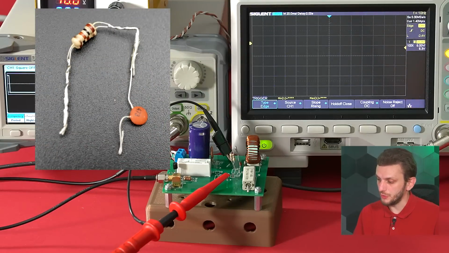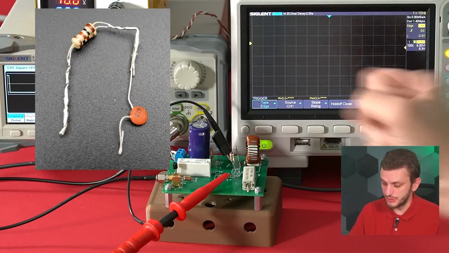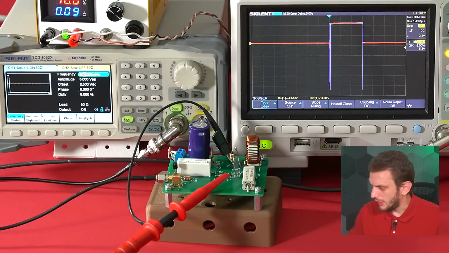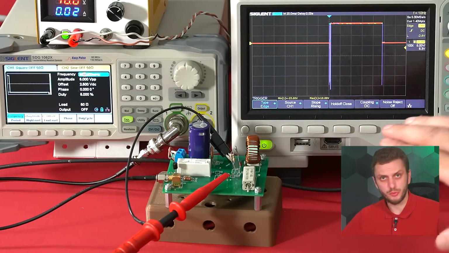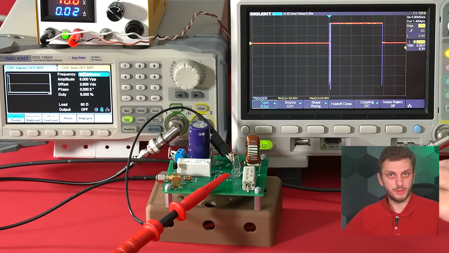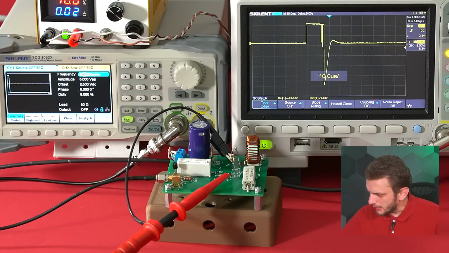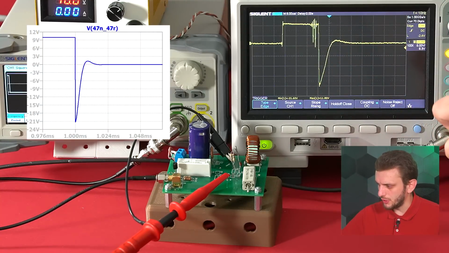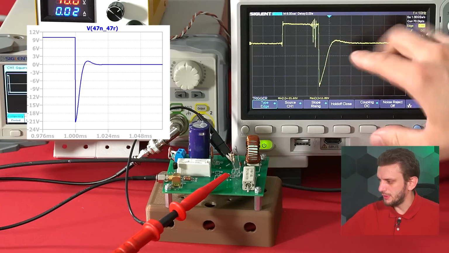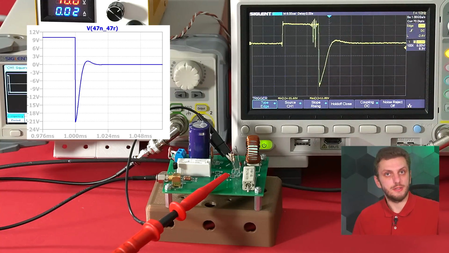So if we start off with the RC network with 50 ohms and 47 nanofarads, and we run the circuit, we can see our clamping action at around 23 volts, similar to what the simulation was telling us. And if we zoom in enough, we can see that there's no oscillation going on. There's a bit of a hump here, but it's not oscillating.